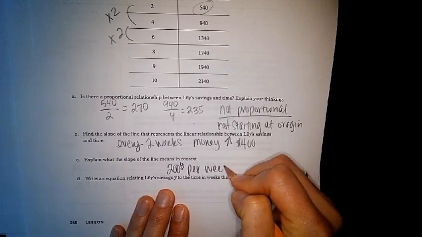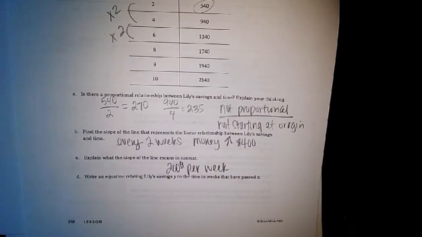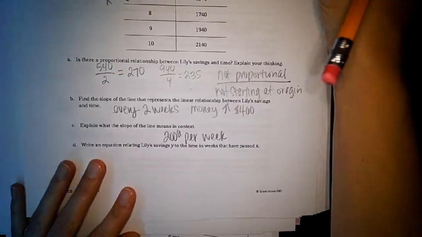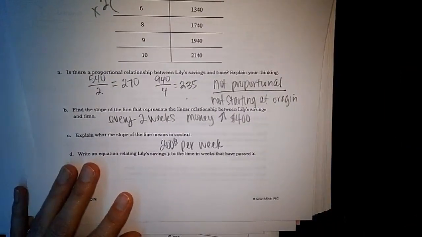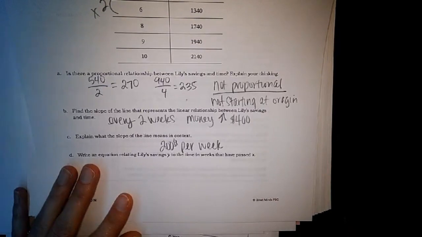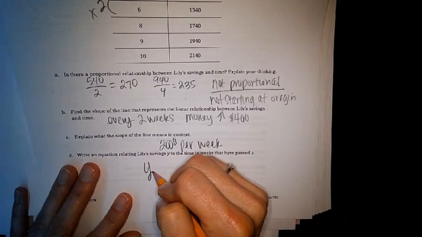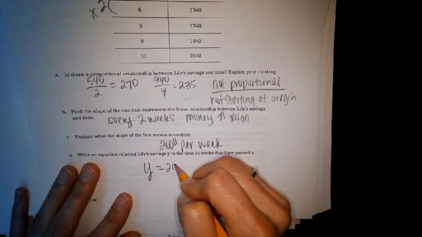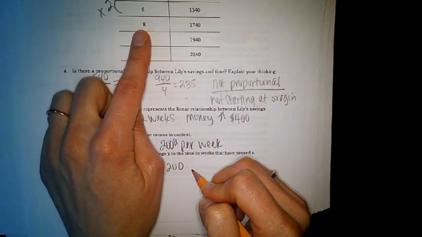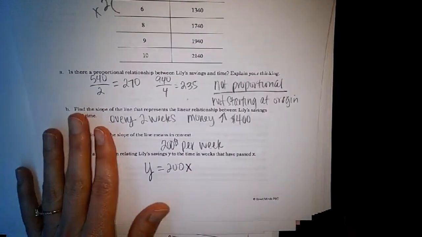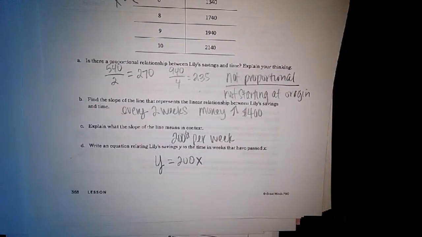What's an equation that we can write, saying that her savings is y, how much is in her savings, to the time in weeks that have passed? How can we write the equation? Who agrees with Cooper? He's saying y equals 200x. The amount in her savings is going to equal 200 times the amount of weeks. But there's a problem.